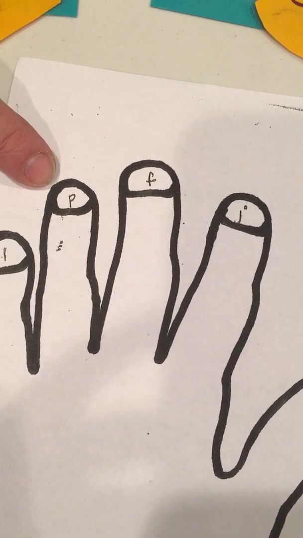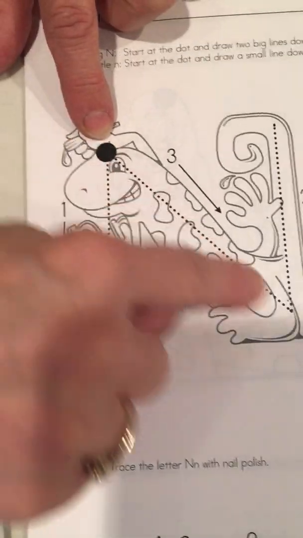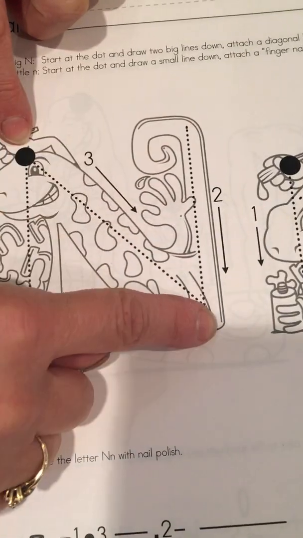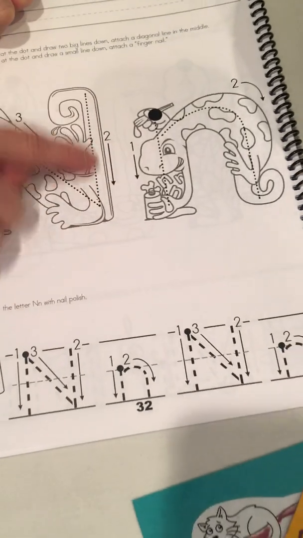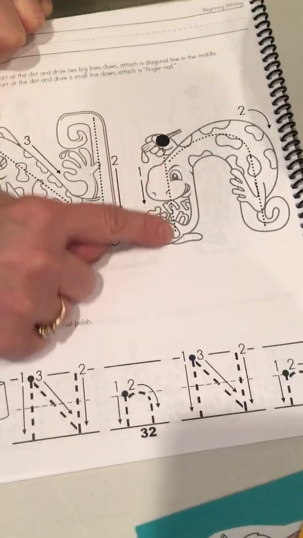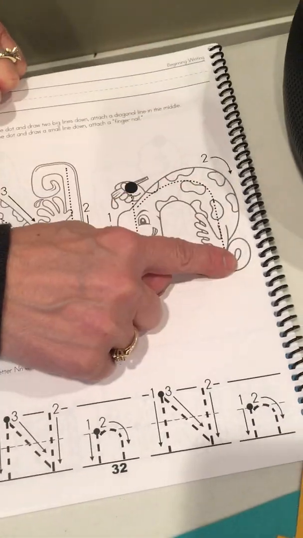If you are ready to write the letter N, the beginning writing handbook, just remember, start at the head, go down to the feet, go down to its bottom and down to its tail, or from its tail to its bottom. N goes down to its hand, up and around.